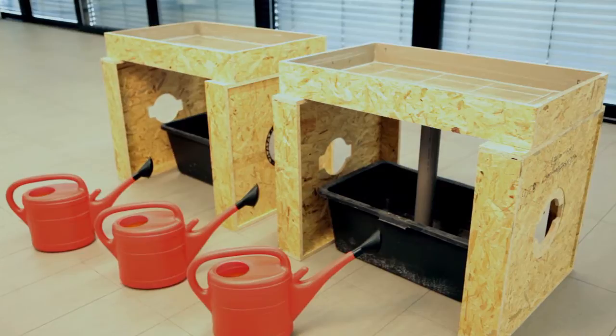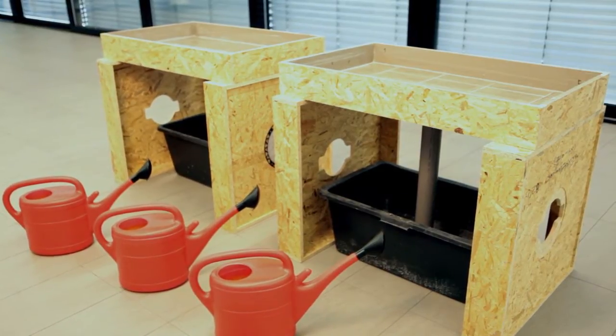For our experiment, we have fitted a shower channel to each of 2 trays. After they have been properly sealed, the tiles were laid using the thin bed method. We have used glass tiles. This makes it possible to see what is actually happening below the tiles.